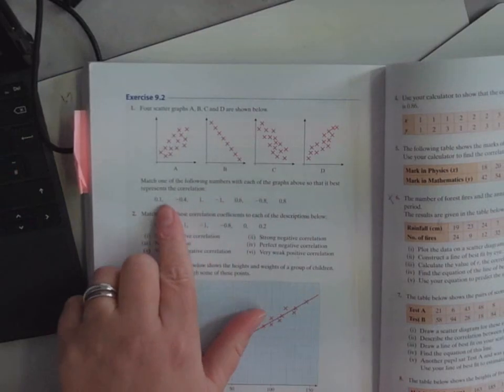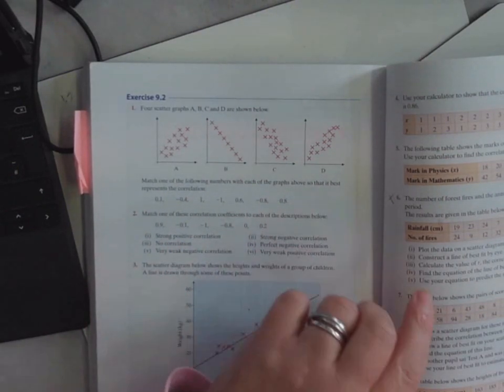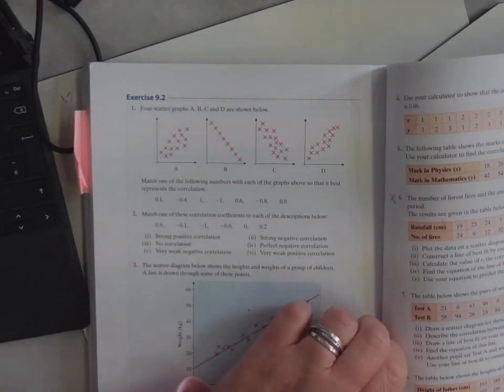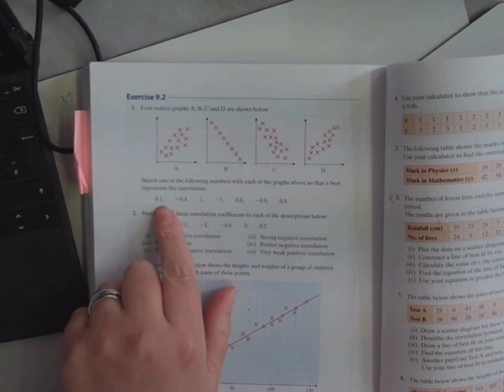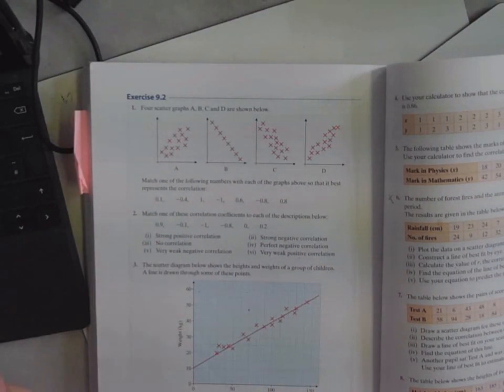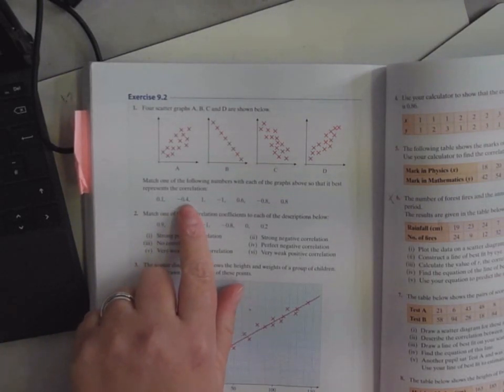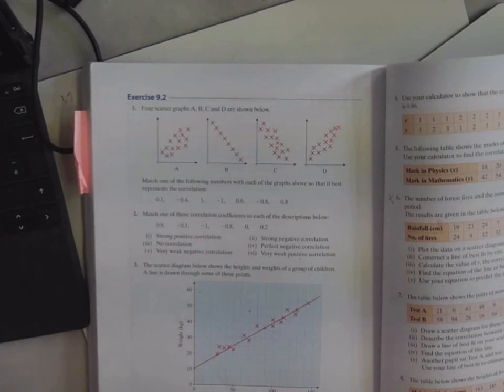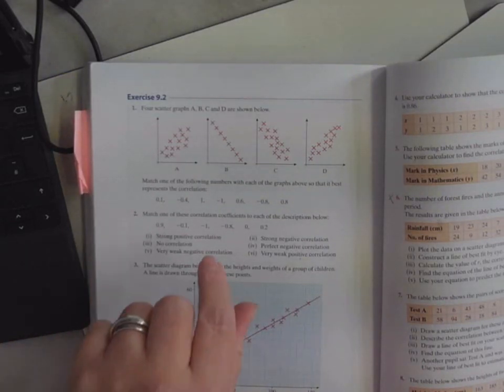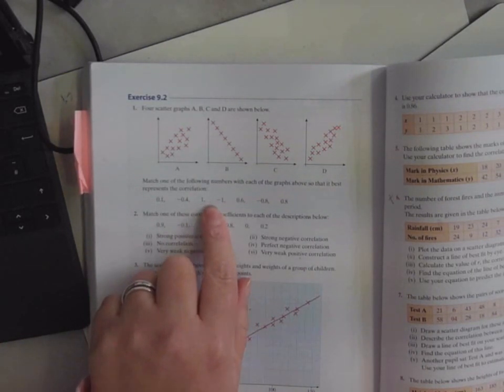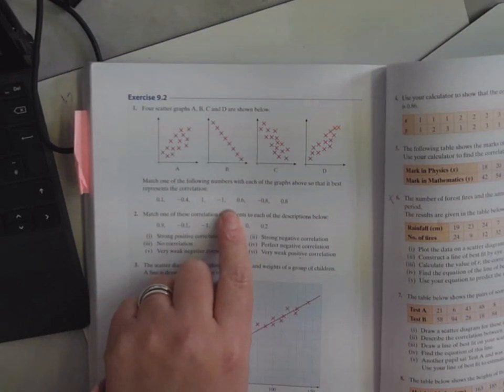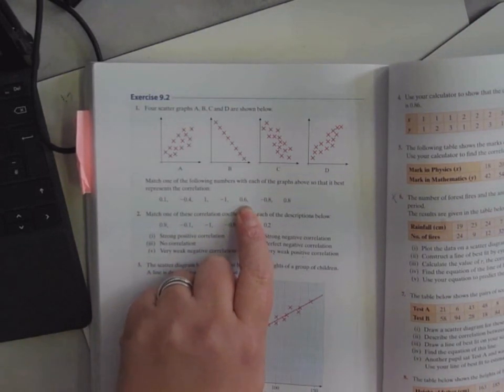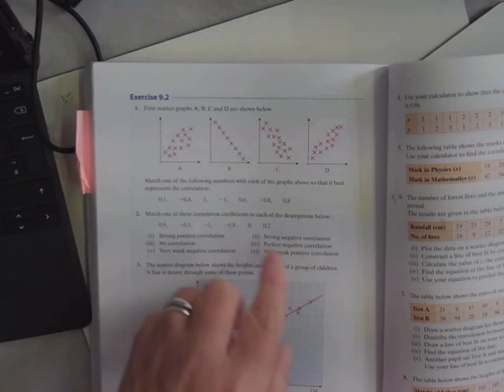Okay, right. So match one of the following numbers with each of the graphs above so that it best represents the correlation. So look at the numbers. 0.1, that's very nearly 0, so that's pretty much no correlation. Minus 0.4, it's a line coming down, but it's nearer to 0 than it is to minus 1, so it's pretty scattered, right? 1 is a perfect line going up, minus 1 is a perfect line coming down, right? 0.6 is past halfway.